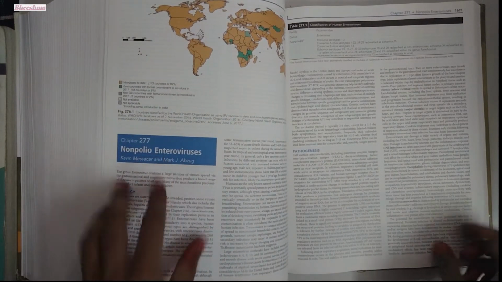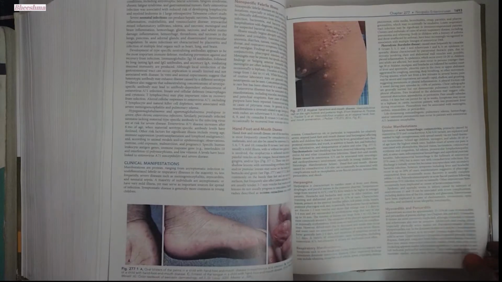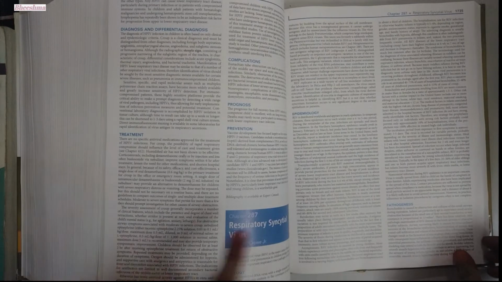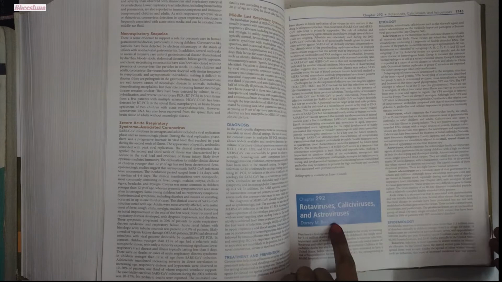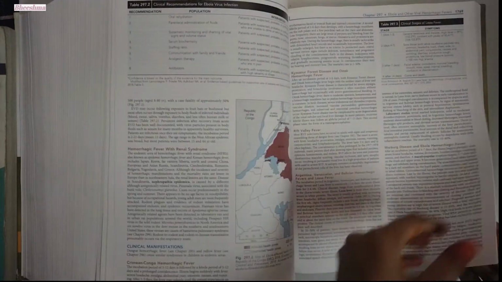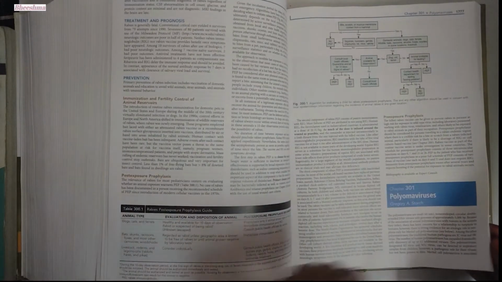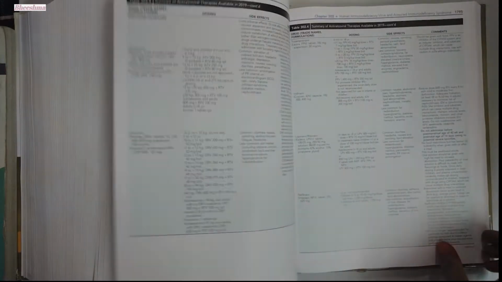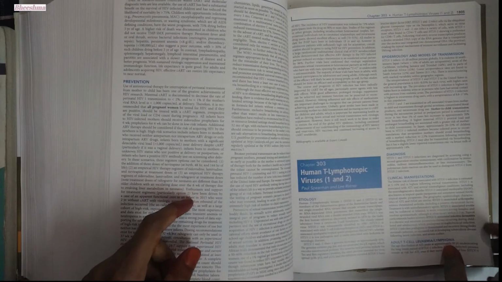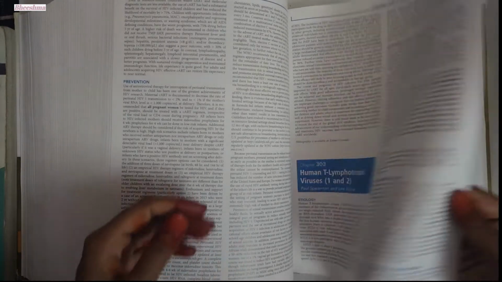The non-polio enterovirus. Then about respiratory syncytial virus, rotavirus, calicivirus, and astrovirus. Then yellow fever. Then polyomaviruses. Then in each of the chapter, the tabular column is explained in detailed manner. Then about human T lymphotropic viruses.